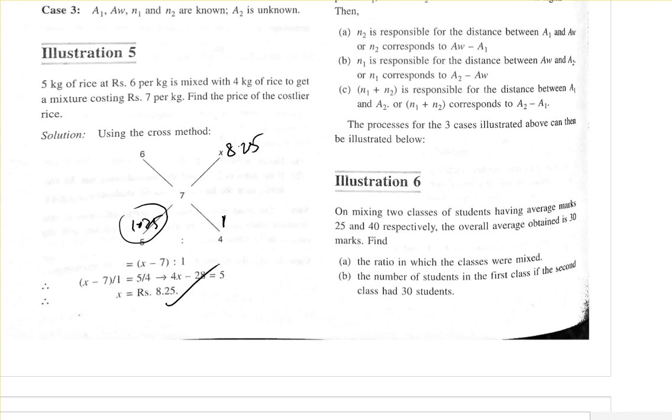And what they have used is: this is 7 minus 6, and this is x minus 7. So they have used (x minus 7) by (7 minus 6), that is 1, is equal to 5 by 4. So x minus 7 is equal to 1.25. So x is equal to 8.25. Okay.